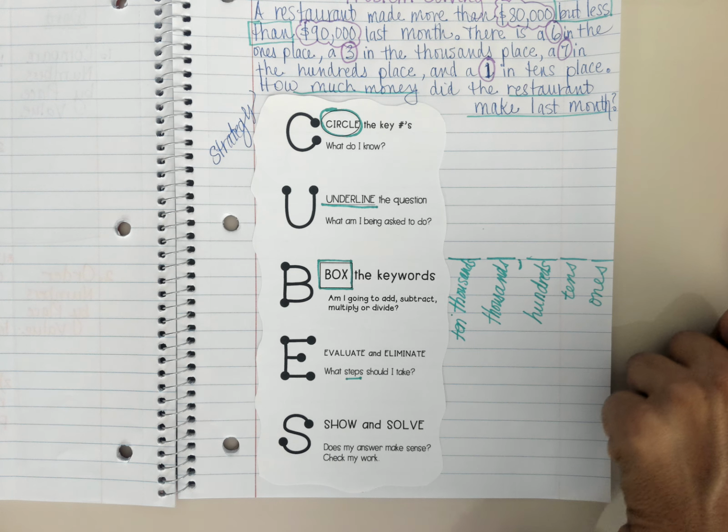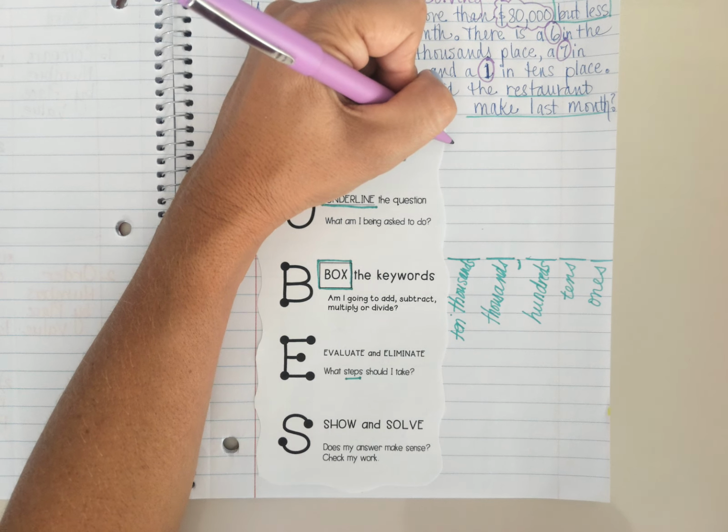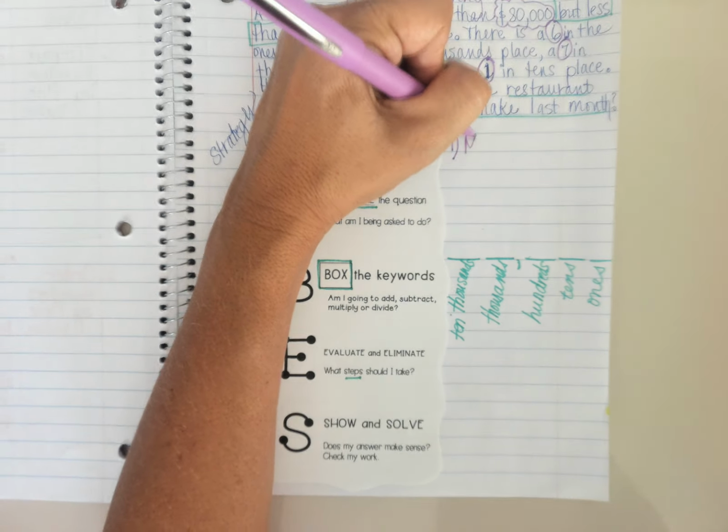Okay, so I'm going to now name my steps. Well, first I'm going to make a place value chart.